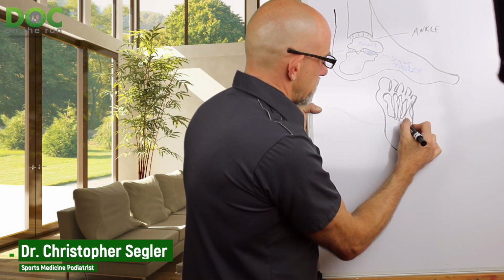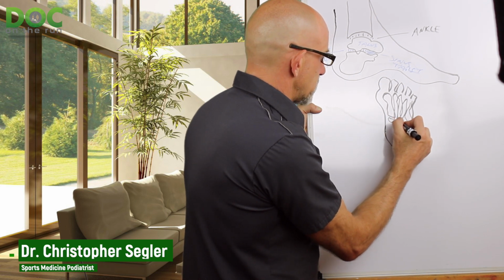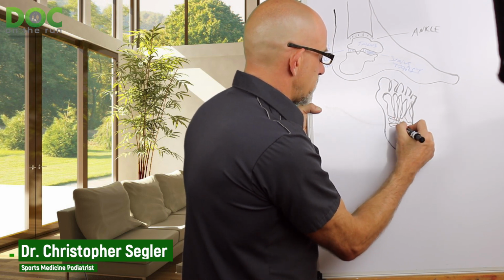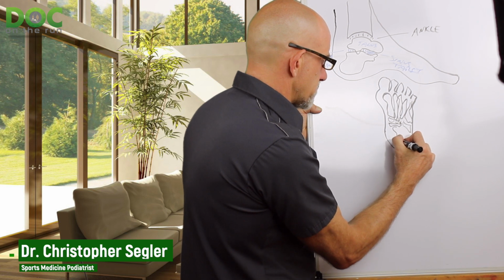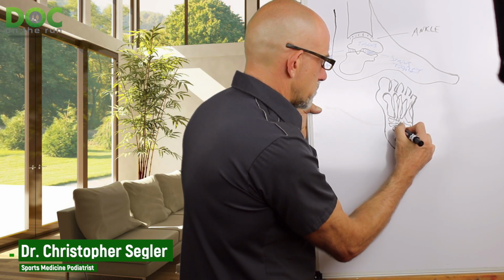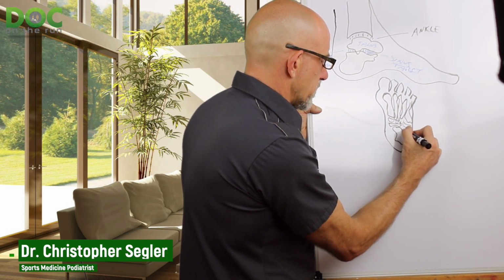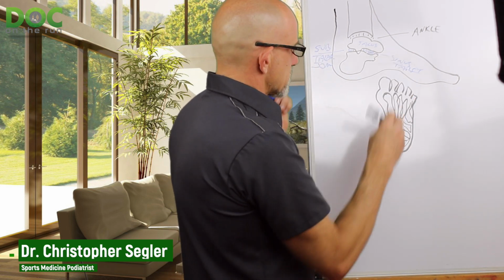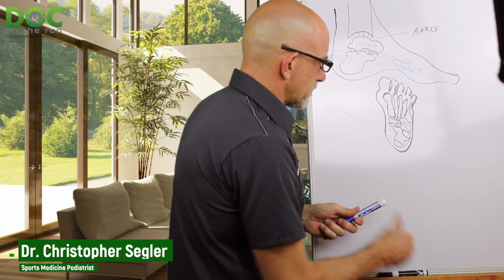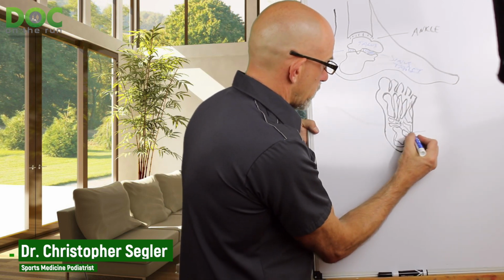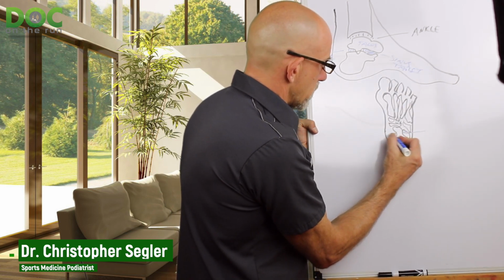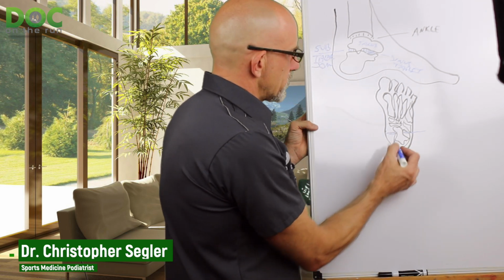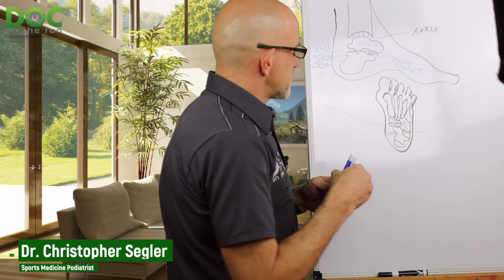And then you've got the cuboid bone, the cuneiform bones, the navicular bone, and the talus sits on top of your heel bone here. And so the sinus tarsi is basically this sort of canal that goes all the way through here, that way. And it's under the talus. So how does this happen?